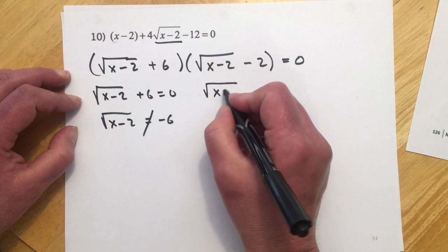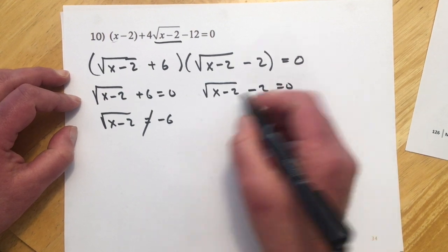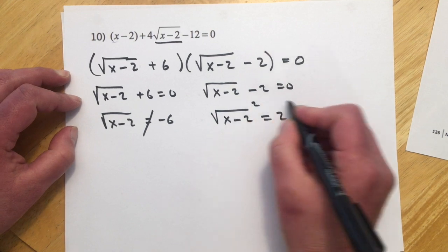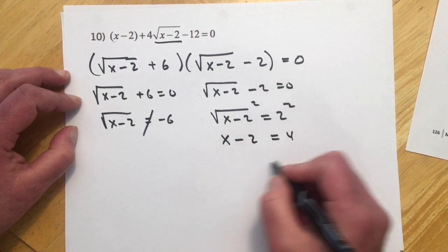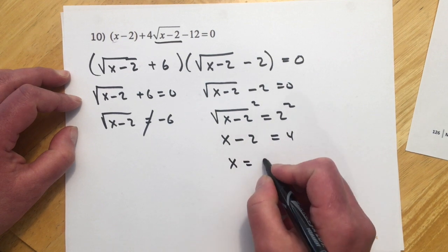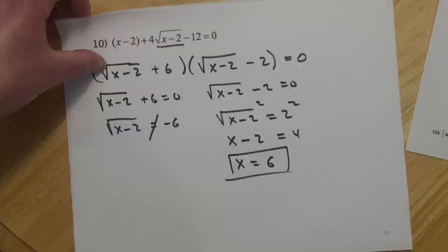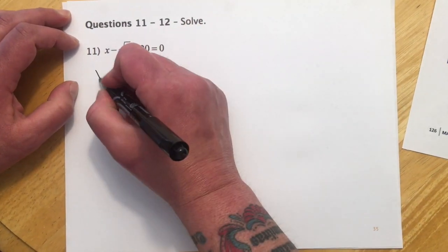This side, though, root x minus 2 minus 2 equals 0. So when I bring it over, it's positive, which is what I need. Then I can square both sides. x minus 2 equals 4, and finally kick the 2 over. And x equals 6.